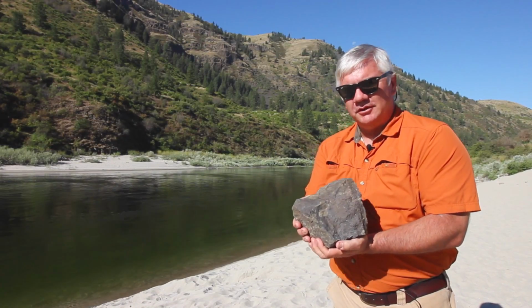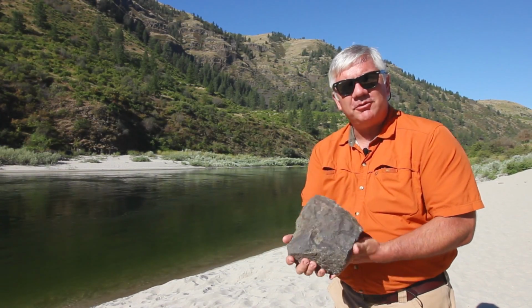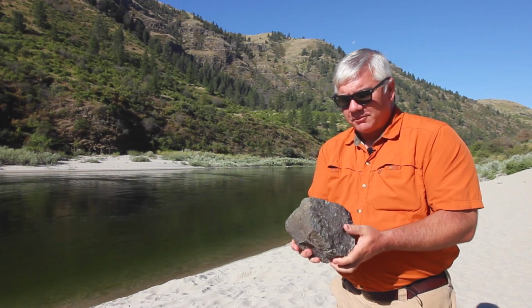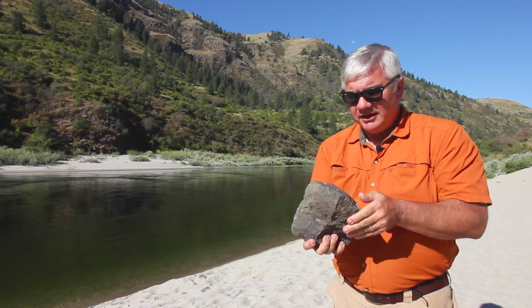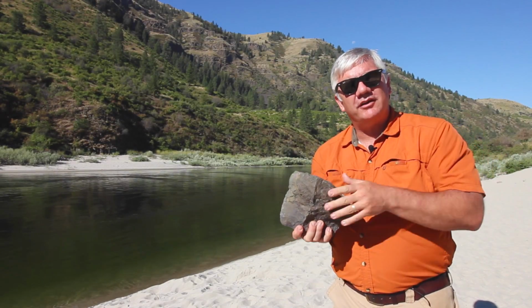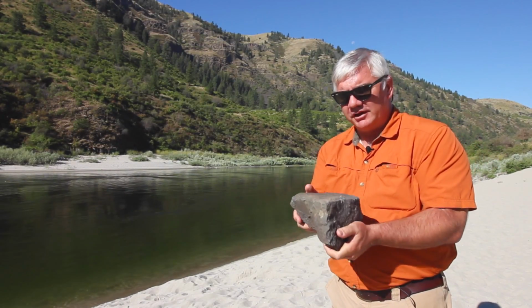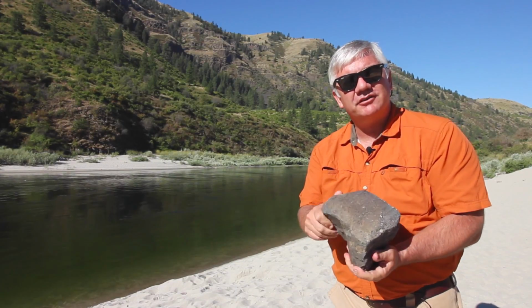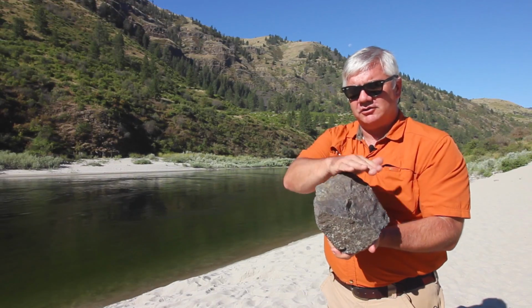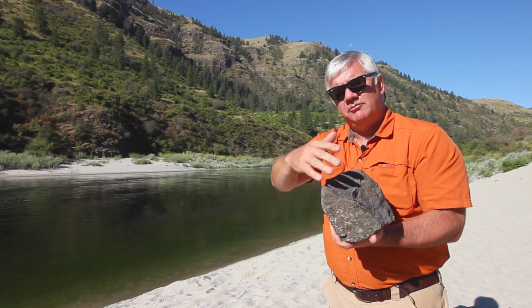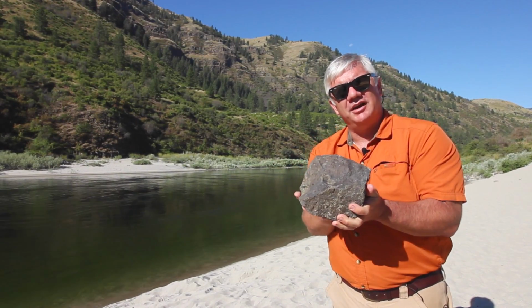So here's an example of an angular cobble-sized rock. This rock probably fell off of one of the banks or the cliffs next to the Salmon River and has just been rolling down, working its way down, closer to the river. In time, it'll go into the river itself. The river will roll it around, smash it against other rocks. It'll start to wear these points off, becoming more smooth and more spherical through time.